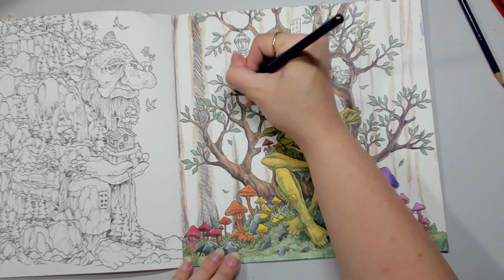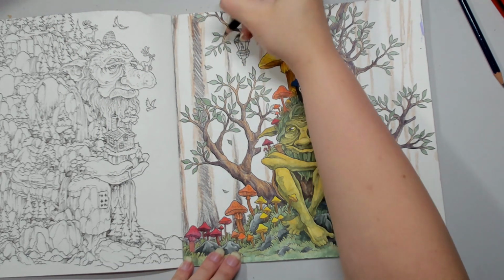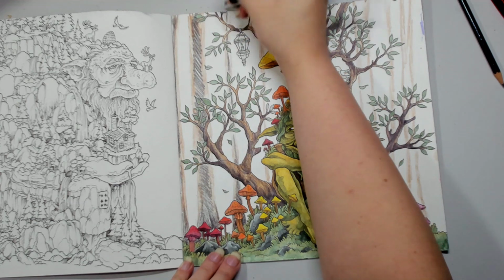On some of these skinnier ones, it's literally just a line in the middle. It's not even a lot.